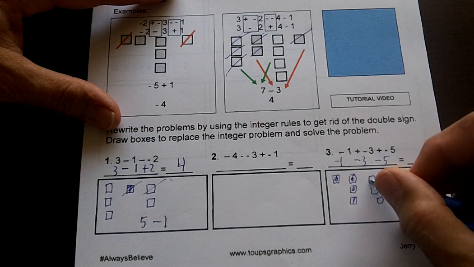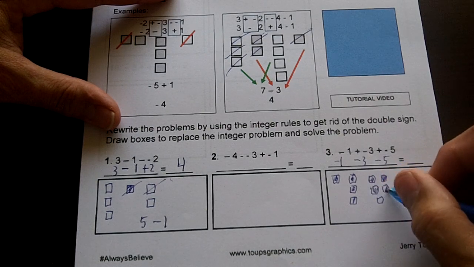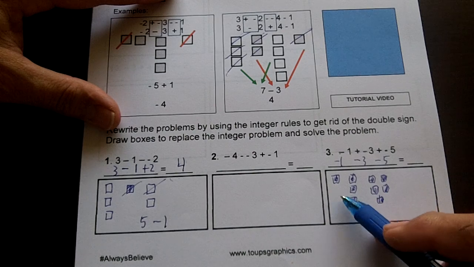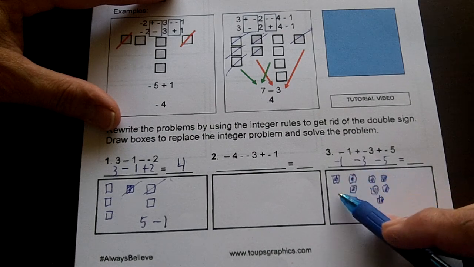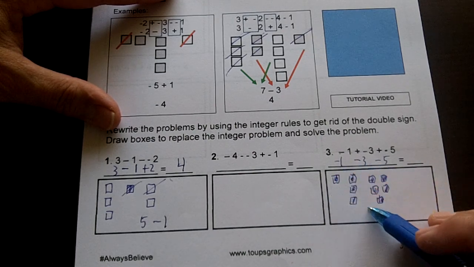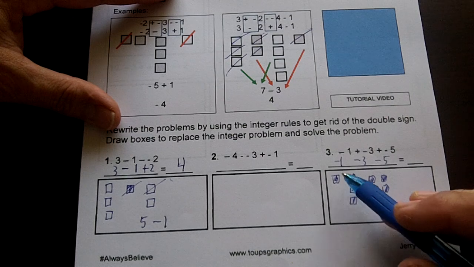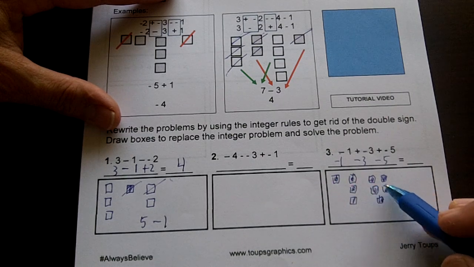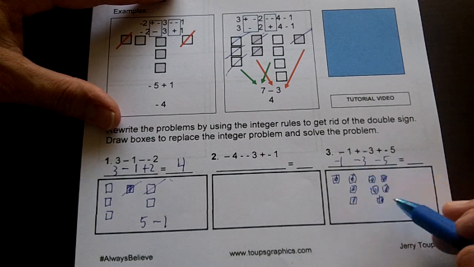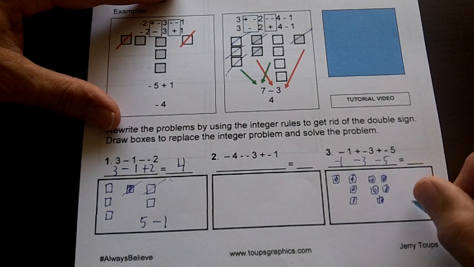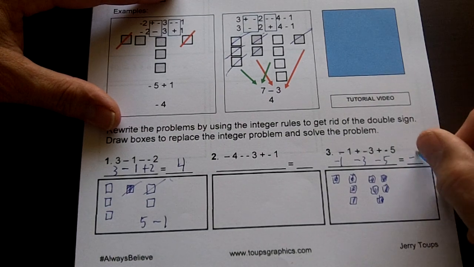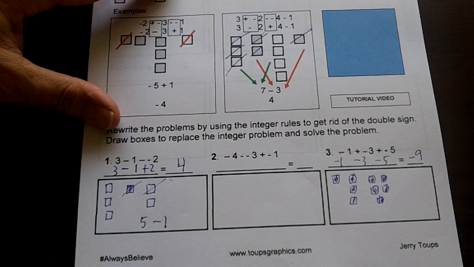See how I'm kind of just squiggling them in to shade them. You don't have to do it perfectly. Notice all of the squares are shaded, right? If everything's shaded, I'm just going to add all these up and keep the signs. So I have 1, 4, 5, 6, 7, 8, 9. I have 9 shaded squares, don't I? So my answer is going to be -9.